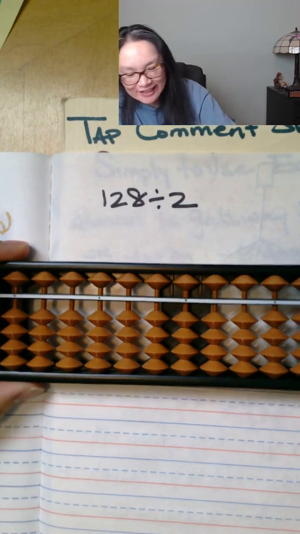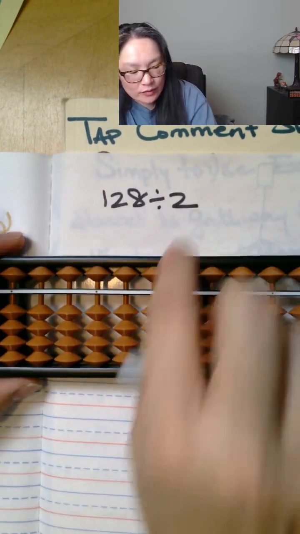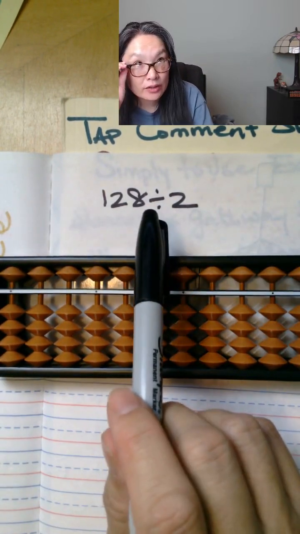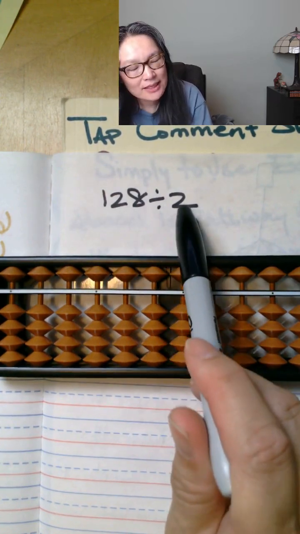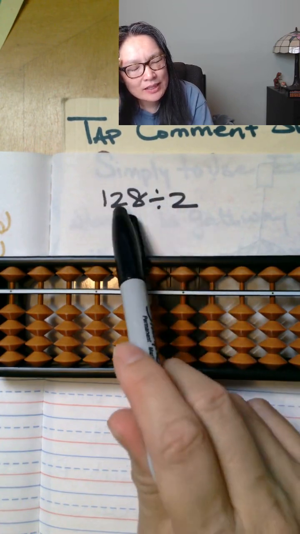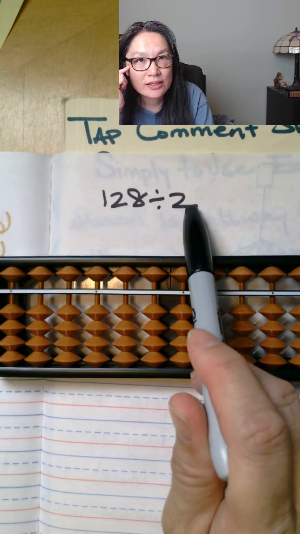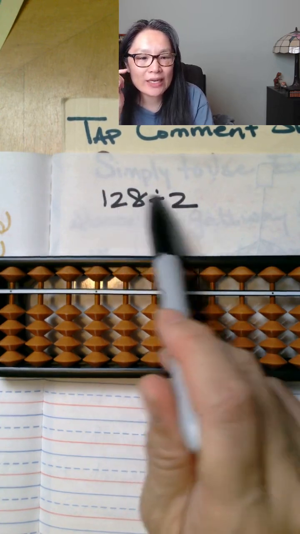Okay. So what we're going to do is just like when we do multiplication, we need to figure out where we're going to put our answer. To figure out how to put our answer, it's the same thing. But this time, because in multiplication we added the digits, in division we take away the digits.